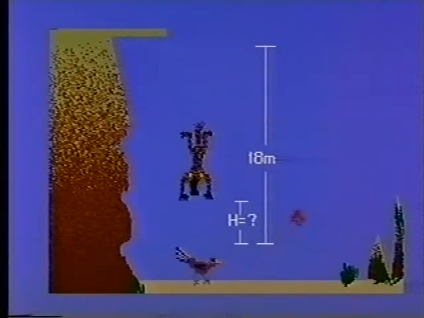Alright, let's see if we can clarify that problem a bit with the animation. Let's see if this coyote has any luck. Now the bird escapes. Let's take a closer look at this problem. The bird must spot the coyote when it's about there.